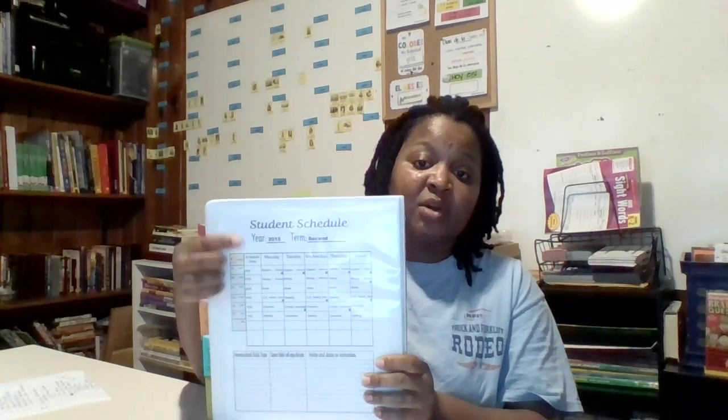On the back, the child has their schedule. So it lets them know on Monday, Tuesday, Wednesday, whatever day of the week, what we're doing and how long that class is supposed to last. So that information is there, and they each have that.